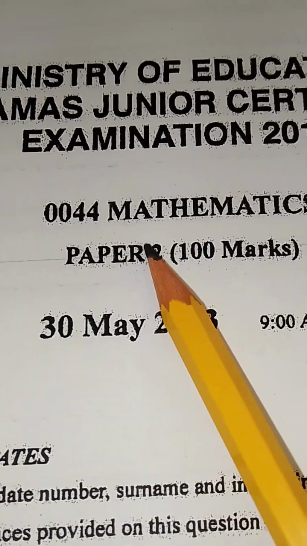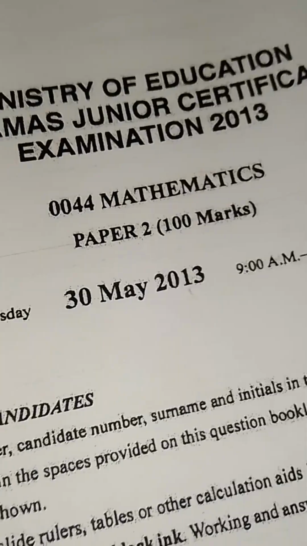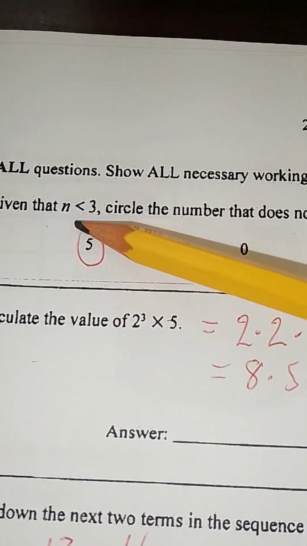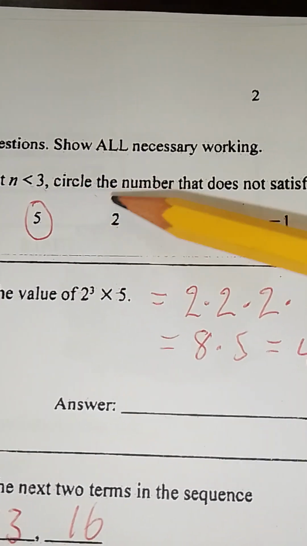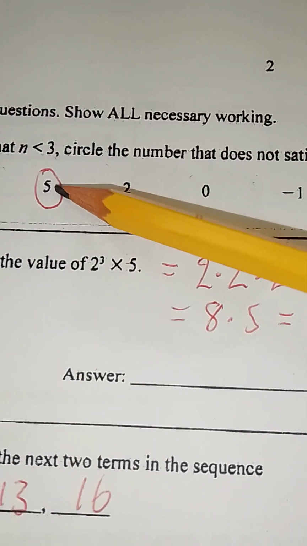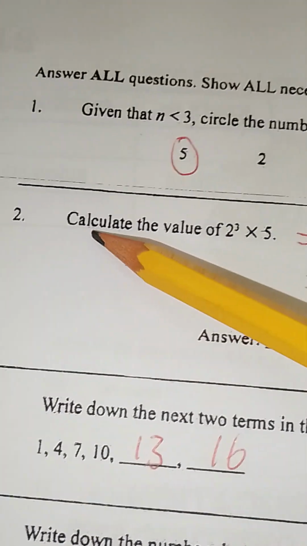Today we're doing paper 2, 2013. Let's move on. It says here, given that n is less than 3, circle the number that does not satisfy the inequality. 5 is greater than 3, so that's the answer.